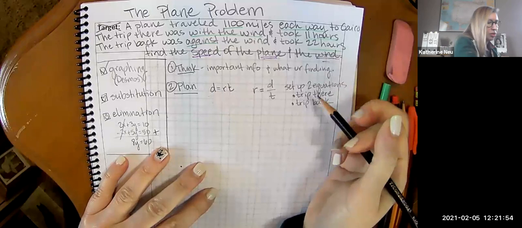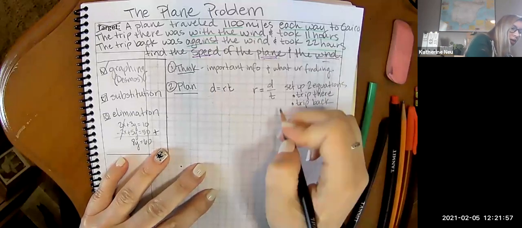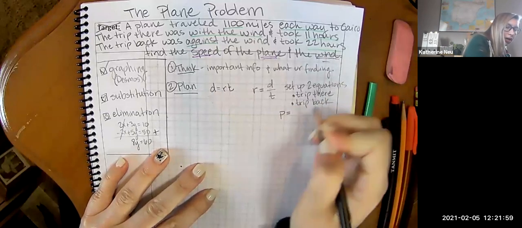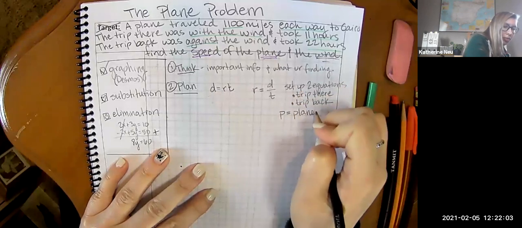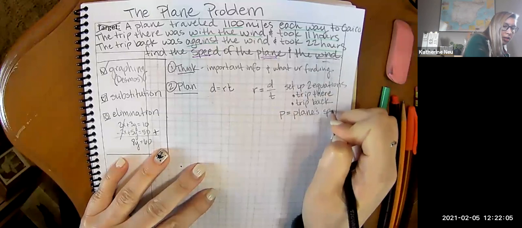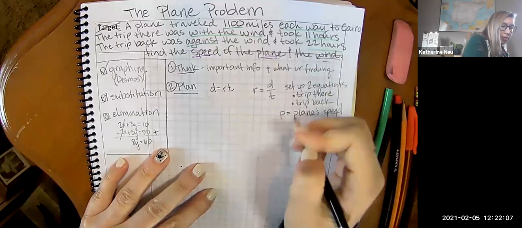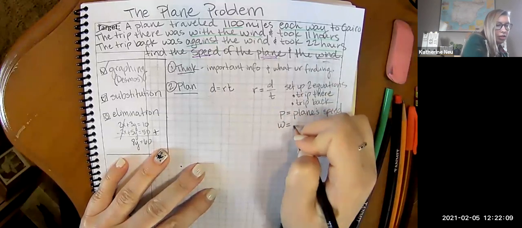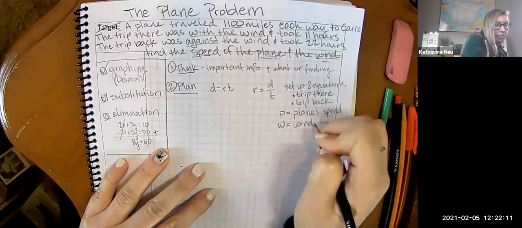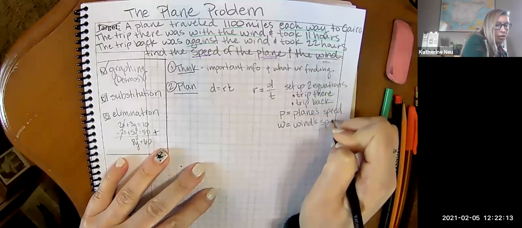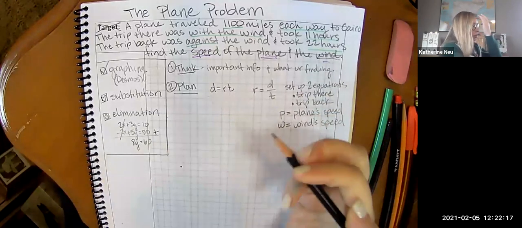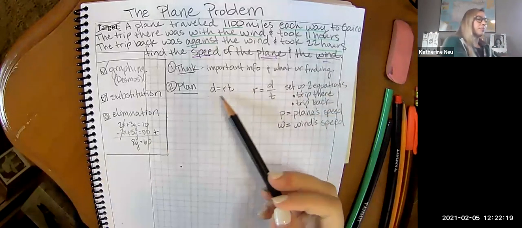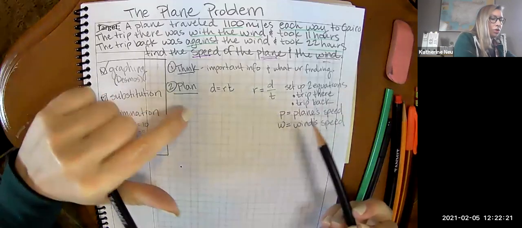I'm going to use P for the speed of the plane, and then I'm going to use W for the wind speed. Okay, nice and pretty. So distance equals rate times time. Let's look at this. So trip there.